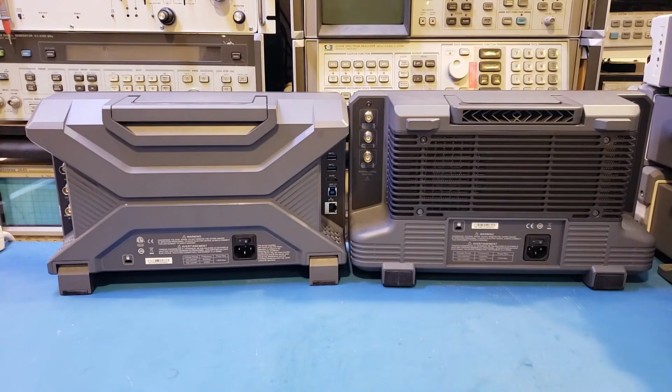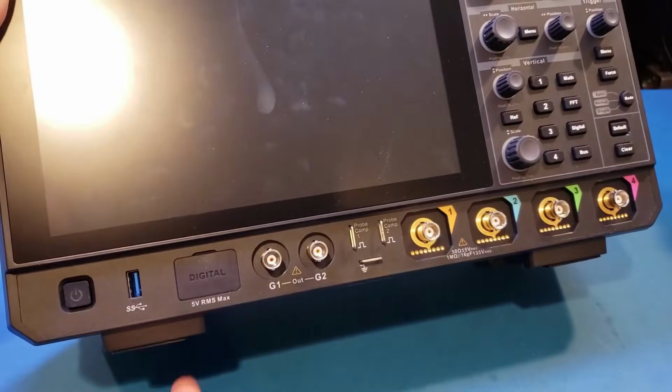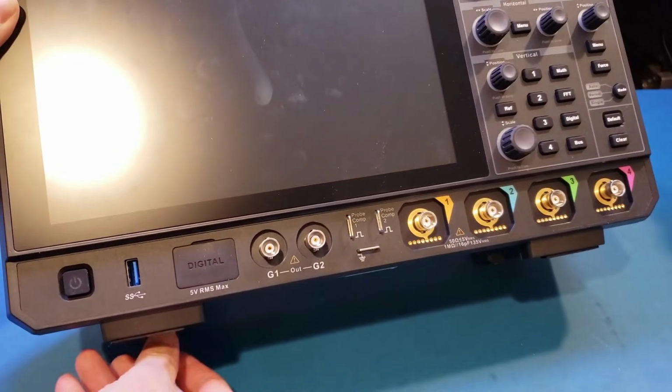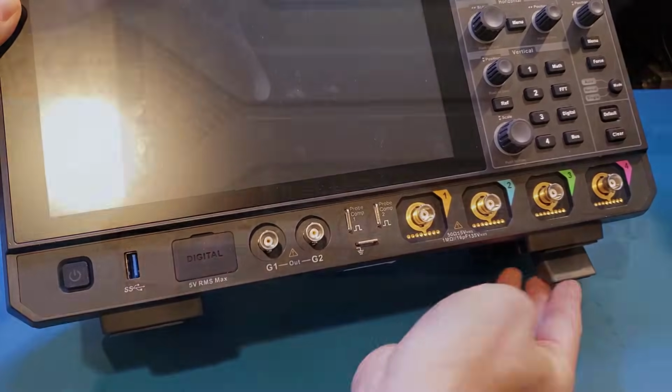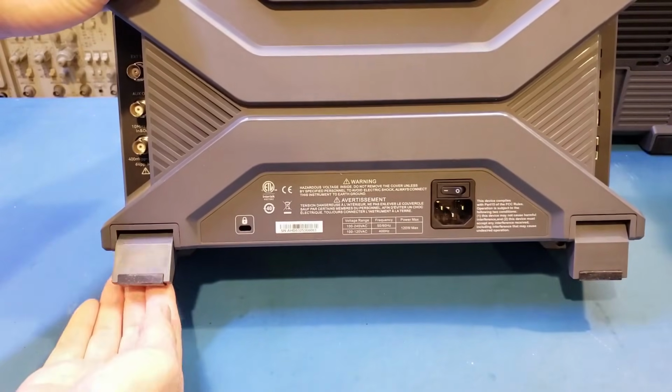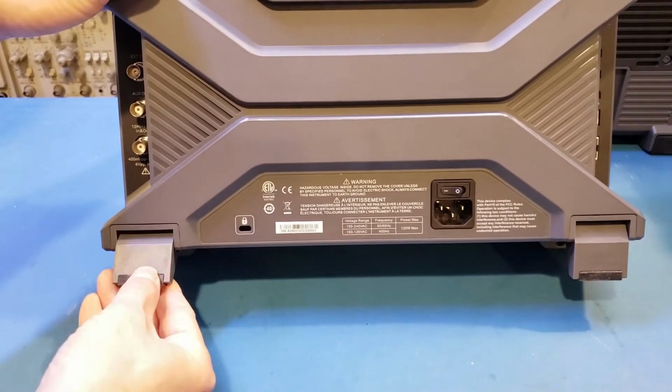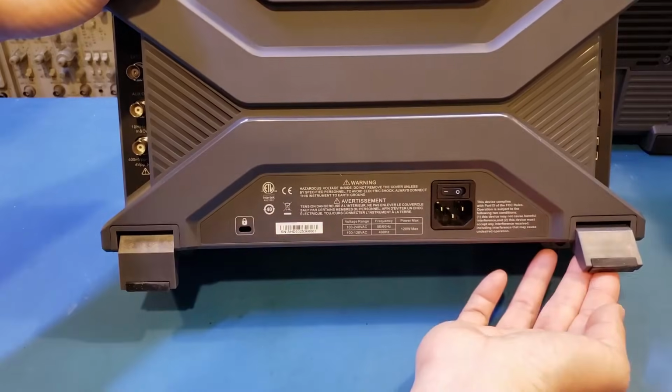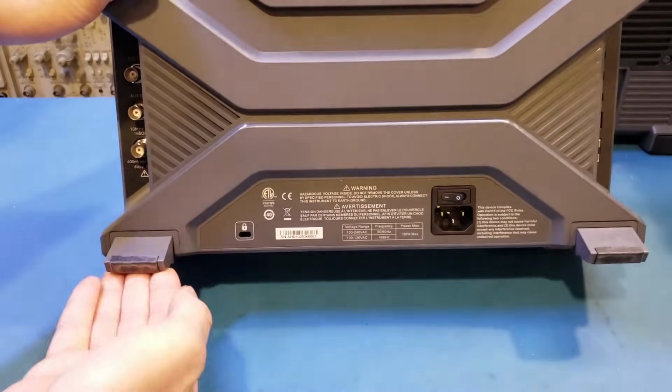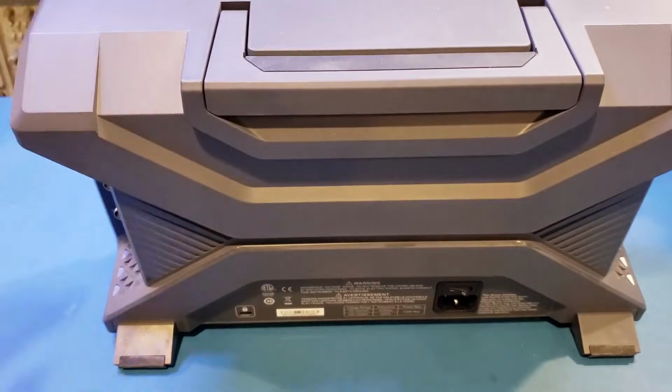The tilting mechanism is slightly different as well. Instead of propping up the stands in the front like the MSO3054X, the 5000HD series has 2 rear stands, which have a few adjustable positions, and you can use them to tilt your scope at the desired angle.